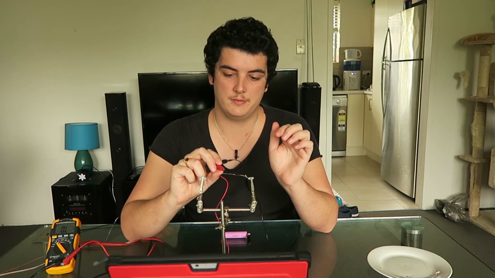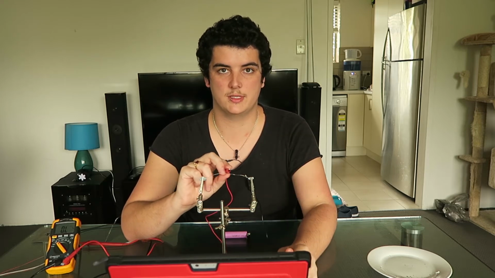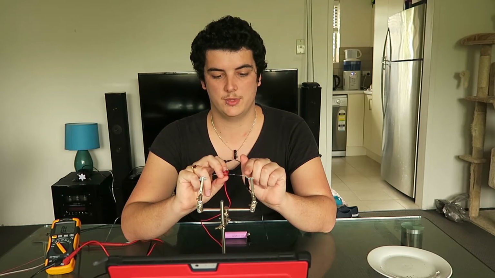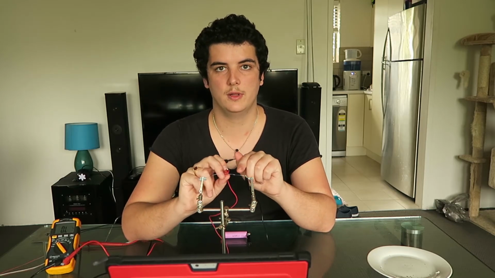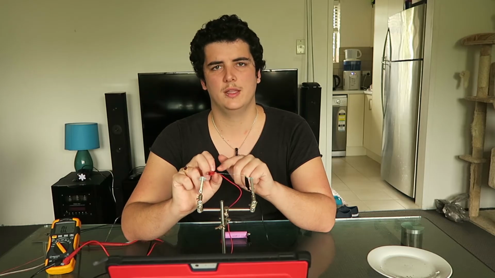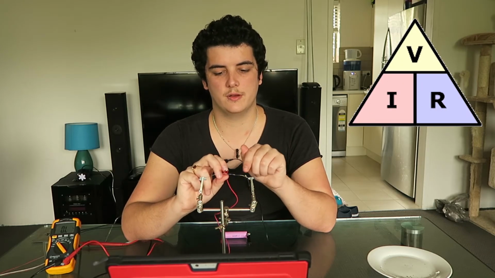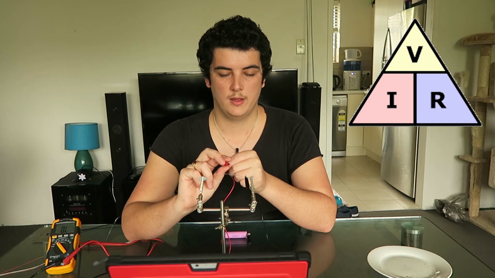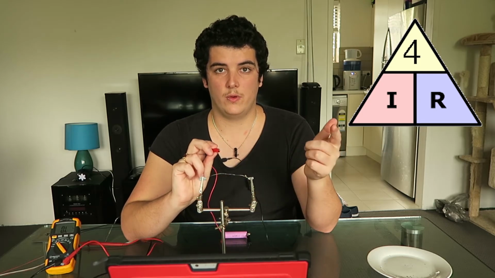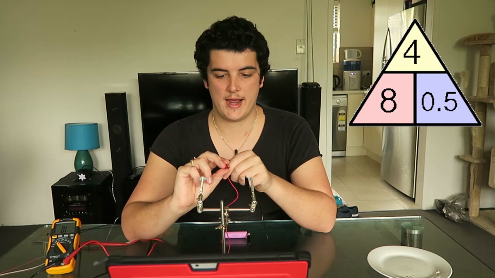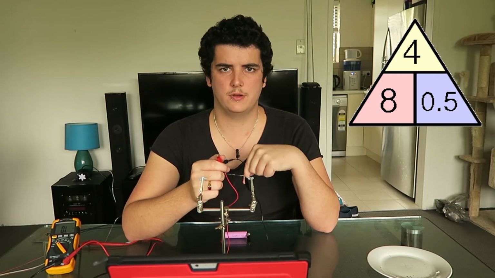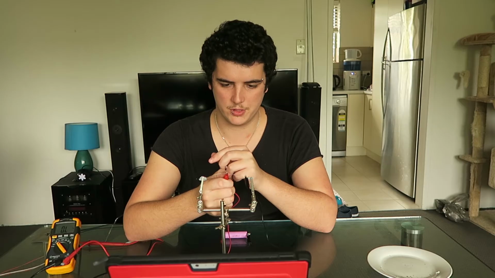If we drop it halfway, that means the resistance is halved, right? Because the potential between here and here is still 4 volts, but the resistance is not 1 ohm anymore. It's half an ohm, right? So 500 milliohms. 4 on 0.5 is 8, so we should get 8 amps of current flowing through this. Not too good for the cell, but it's only for a little while, so it should be fine.